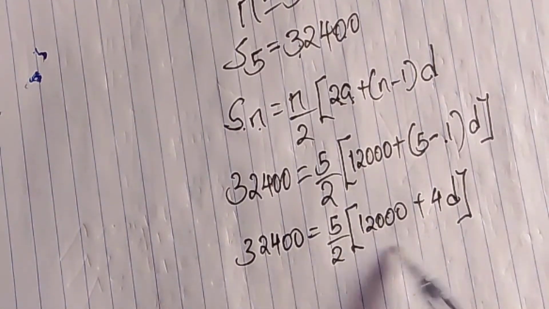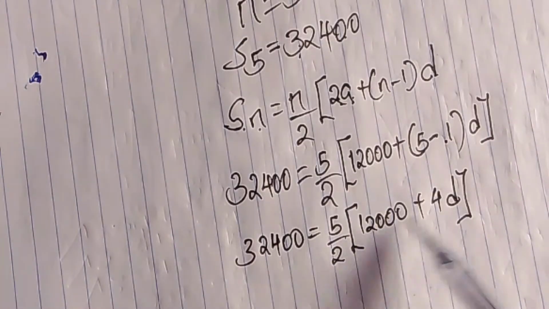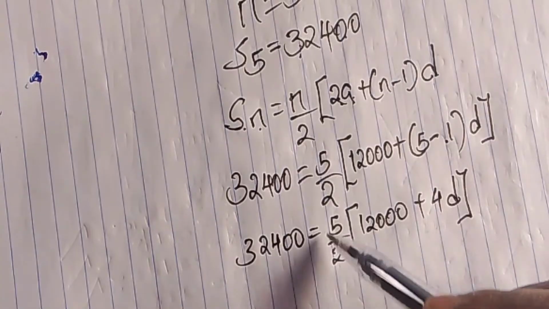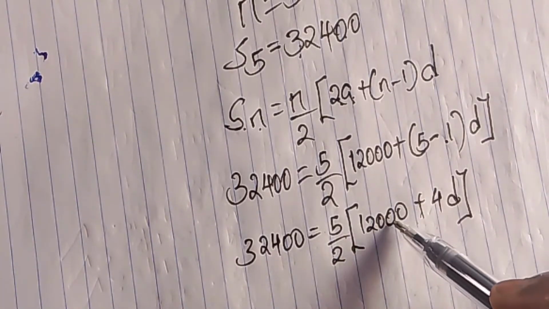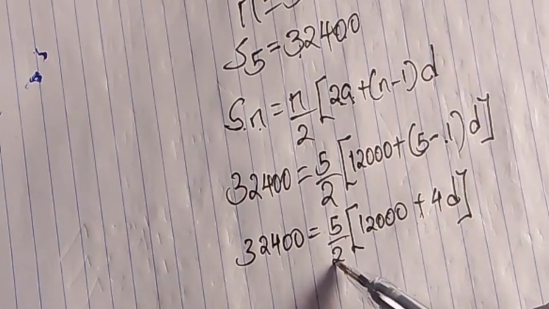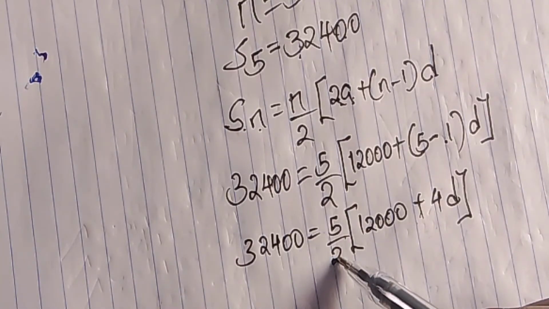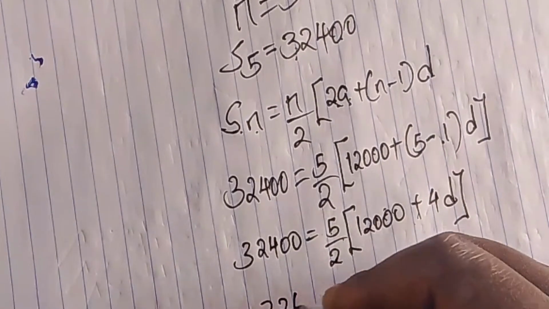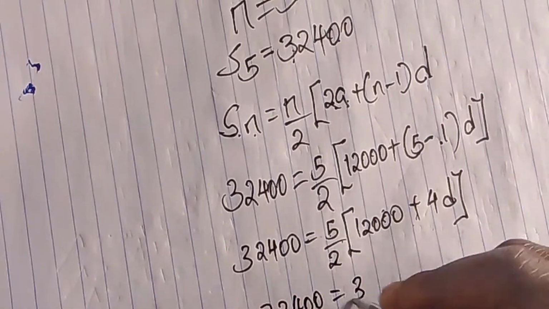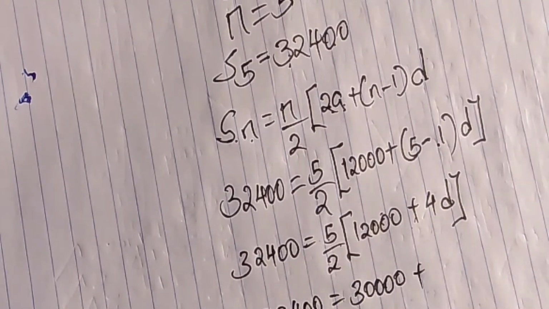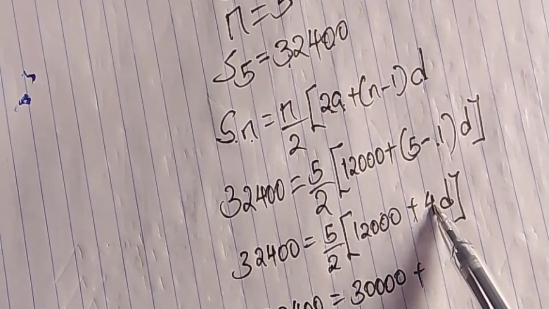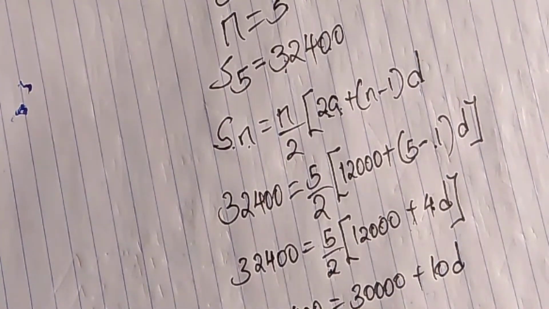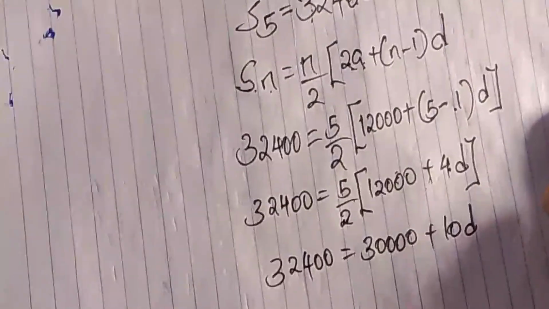Then we are going to open our bracket with 5 over 2 because these two are unlike terms. So 5 over 2 multiplied by 12,000. 12,000 divided by 2 is 6,000. 6,000 times 5 is going to be 30,000. So 32,400 is equals to 30,000 plus 5 over 2 times 4D. So 5 times 2D is going to be 10D. Na juu tunataka kubaki na D peke yake.